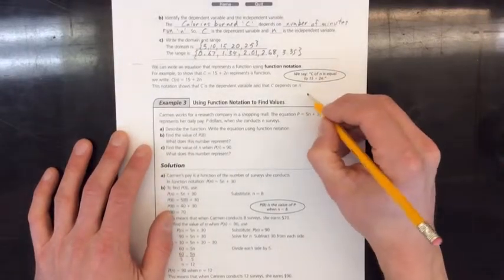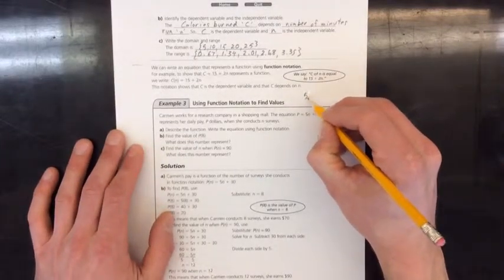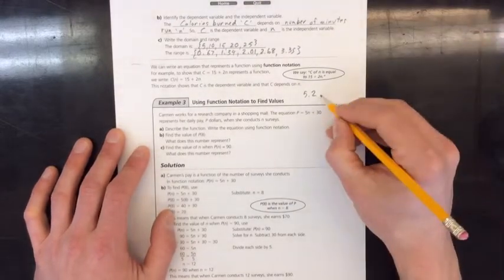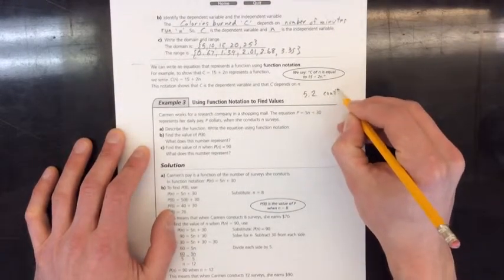So we are doing section 5.2, and this is properties of functions, and we're going to continue it from yesterday.